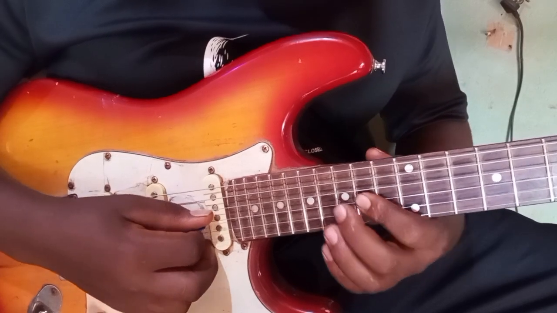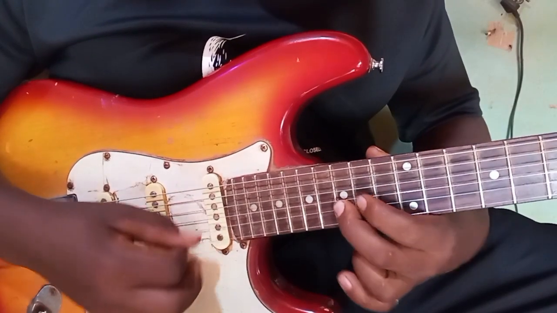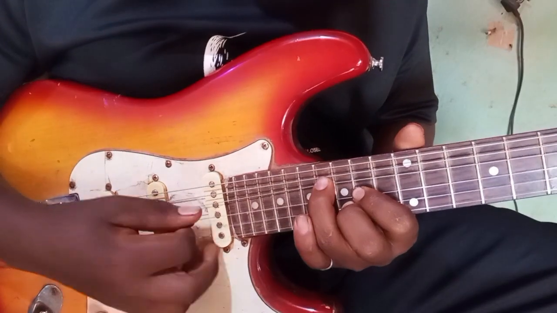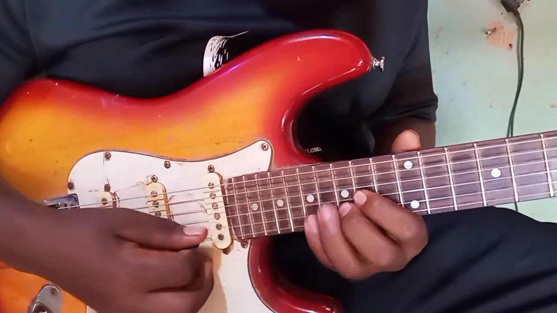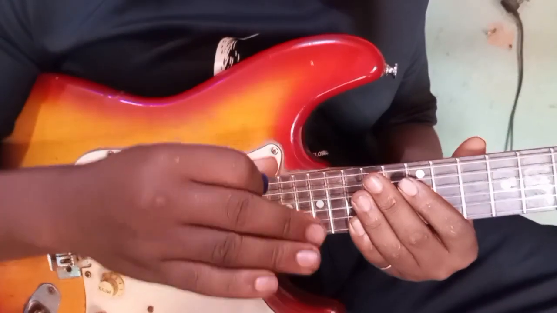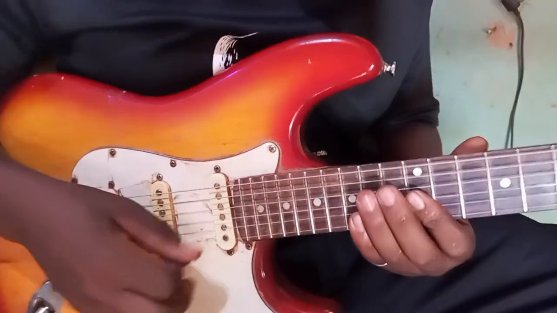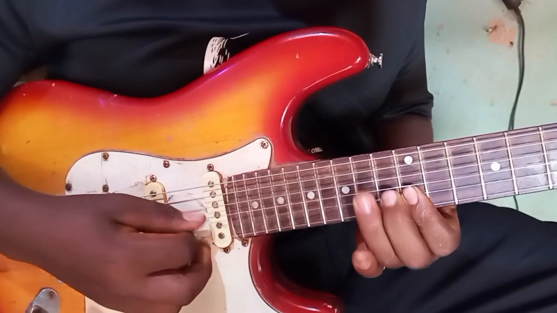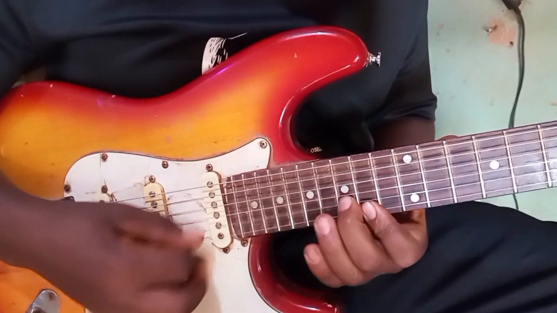So this is, okay, which is your G shape, your D shape. Okay, which is your D shape here. Dun, dun, dun, dun, dun. So let's combine all the phrases together. Let's combine them together and see.